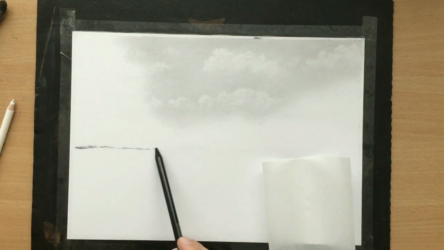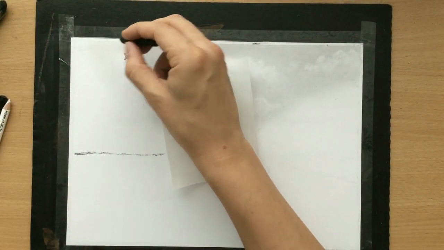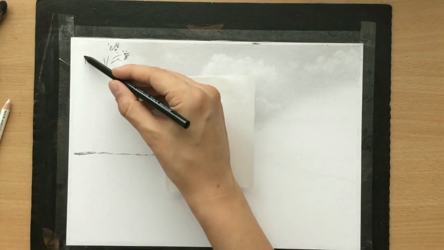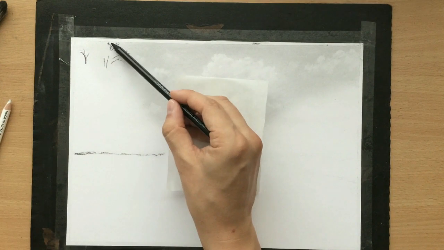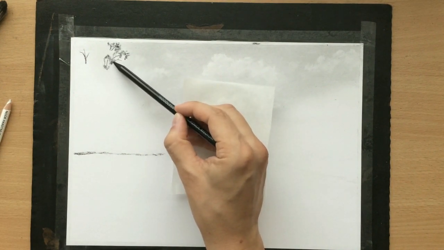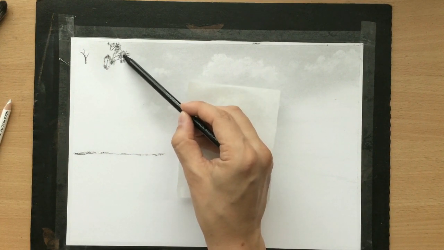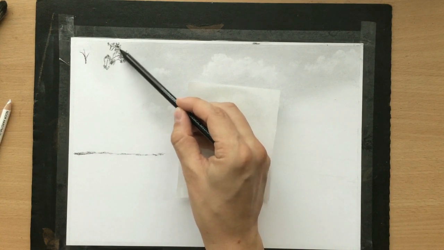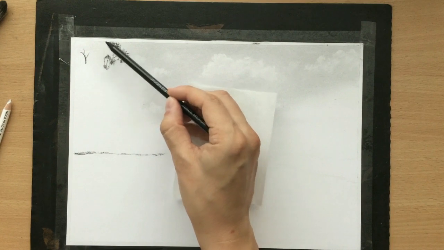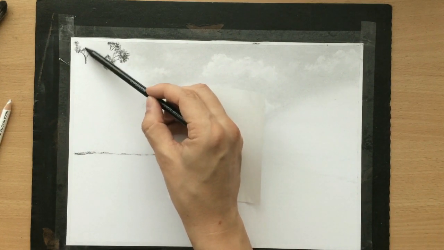Now, onto these trees. I'm using woodless charcoal pencils, and I'm also going to make a few suggestions of branches, and then I'm going to do the scribbling that I normally use to produce something that looks like leaves and canopies of the trees.